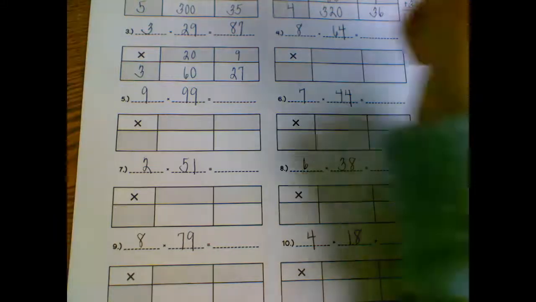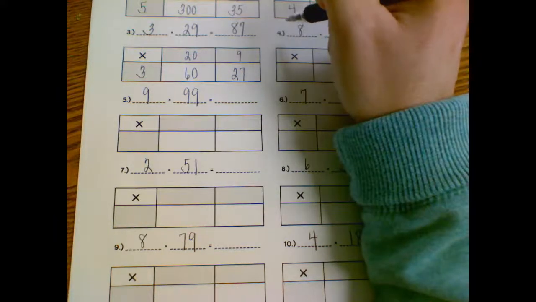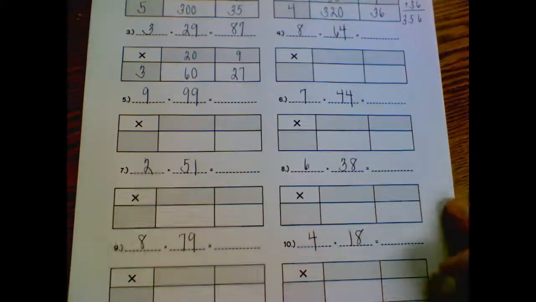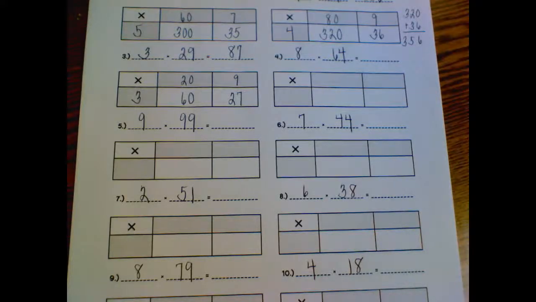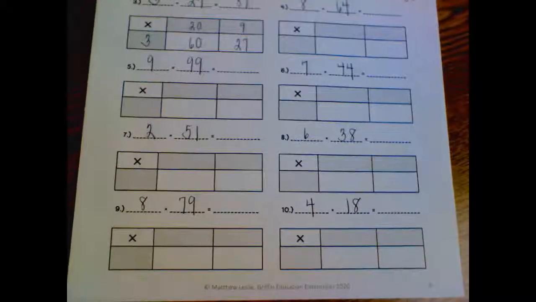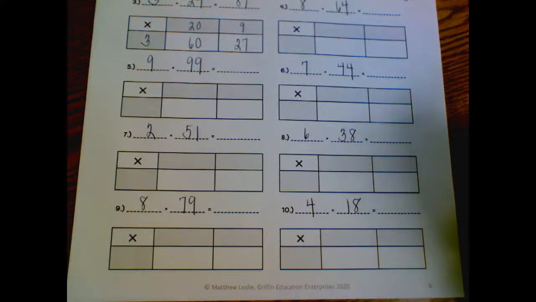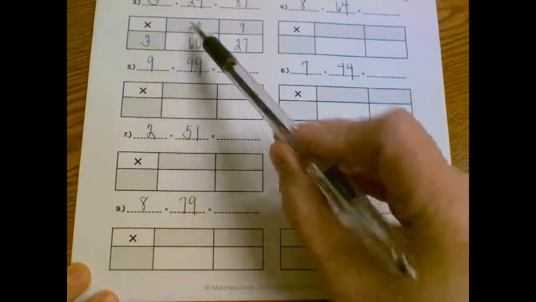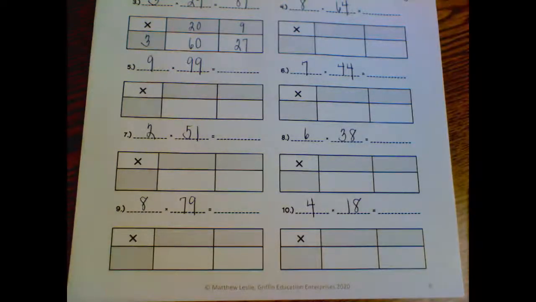If you get it wrong, please mark it wrong, because that way I'll know, oh, okay, we need to go over this, or wow, you're already getting it. So for right now, please work slowly, and you may use your multiplication chart, and the only time you're using your calculator is to check your work, not to help you solve the multiplication problems.